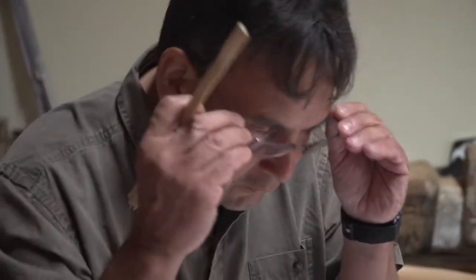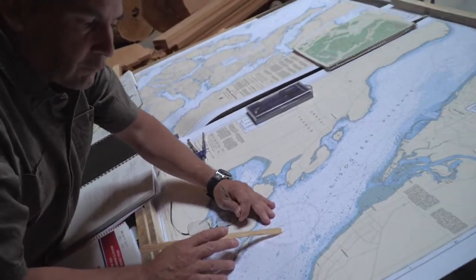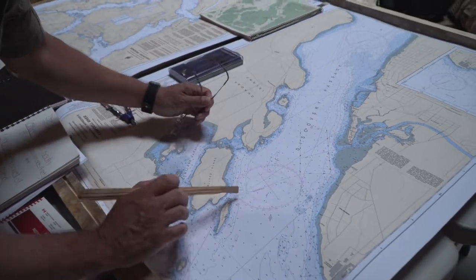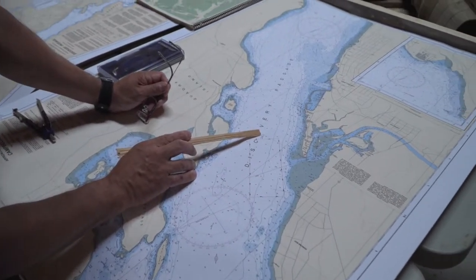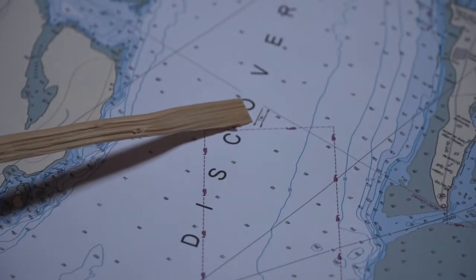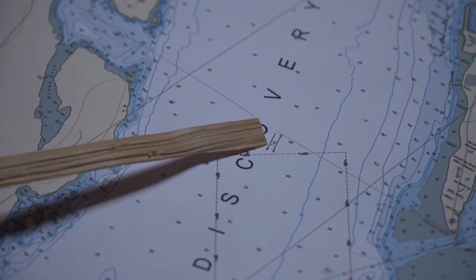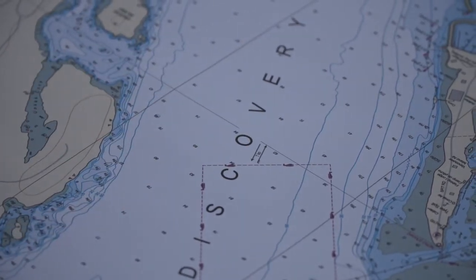Things to look at on a chart also include the depth, as well as the current. If we look at this one, the arrow with what I would refer to as the little feathers is indicating the flood direction, and the other arrow right beside it is indicating the ebb direction. You'll also see a number beside the arrow which indicates the max tide at that location. This one in particular is 7 knots.